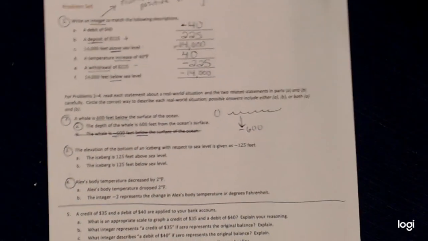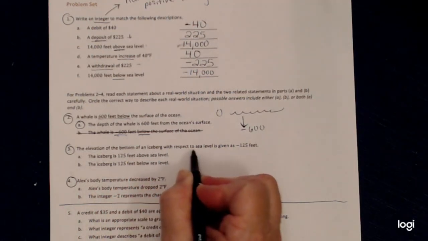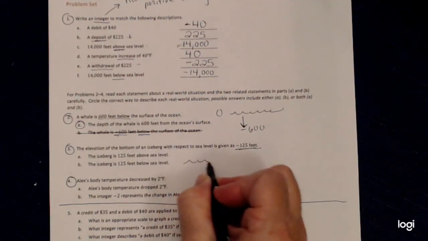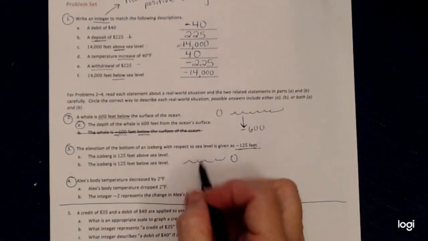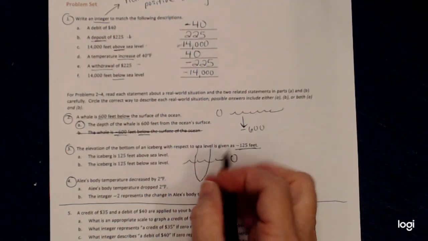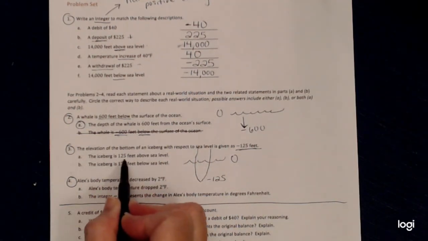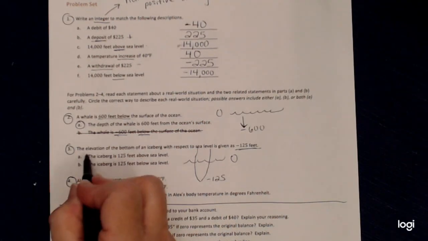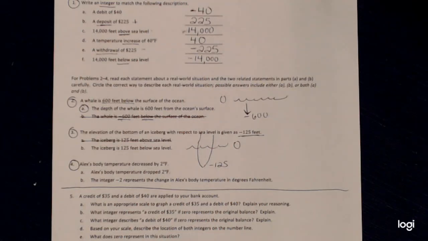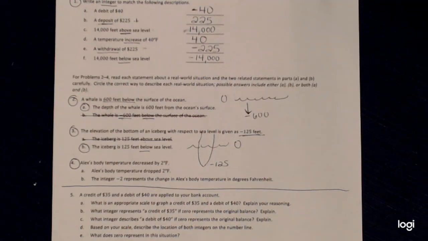Okay, let's go to number 3. Number 3 says the elevation of the bottom of an iceberg with respect to sea level is given as negative 125. All right, remember, here's sea level. It's 0. So the iceberg is sticking down here somewhere like this. Okay, and it says it's at negative 125. All right, the iceberg is 125. Oh, that says above. That one's not true. Let's look at B. The iceberg is 125 feet below. Oh, that's negative. Correct.